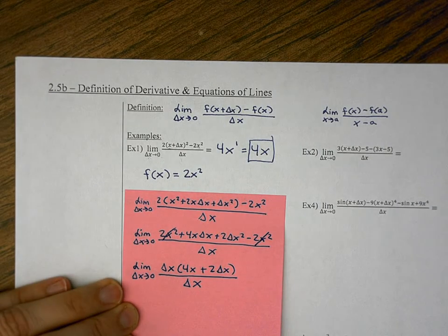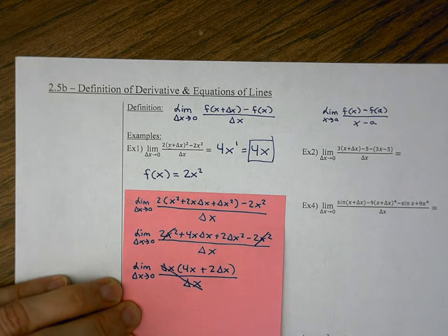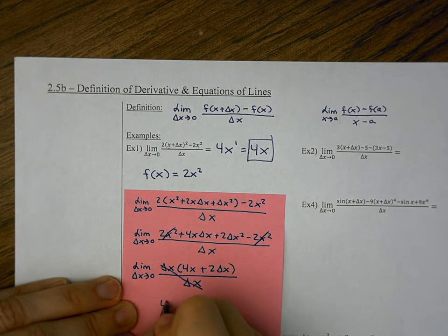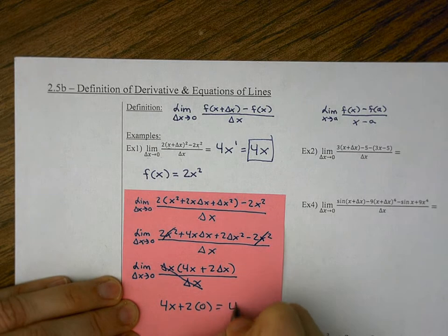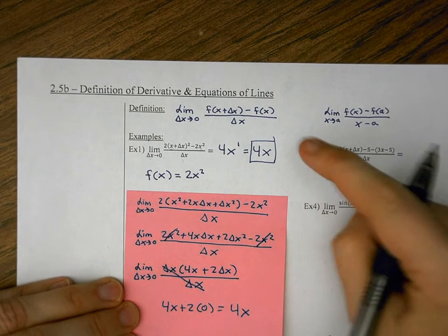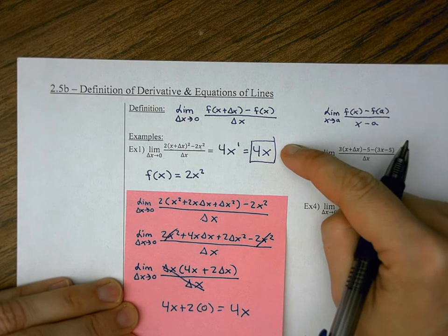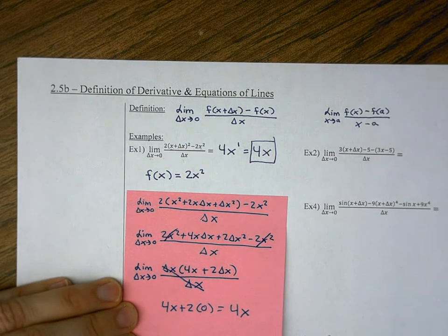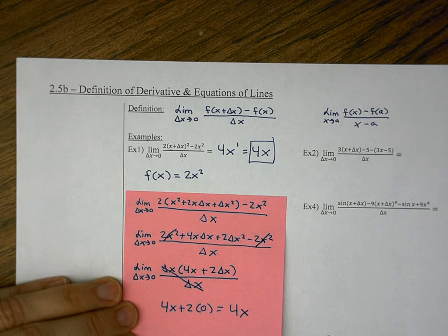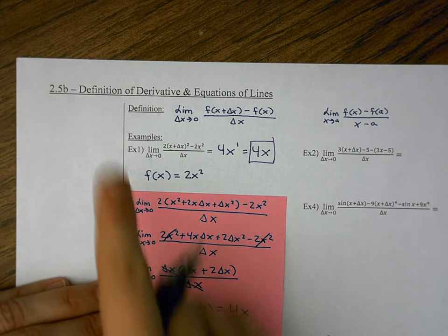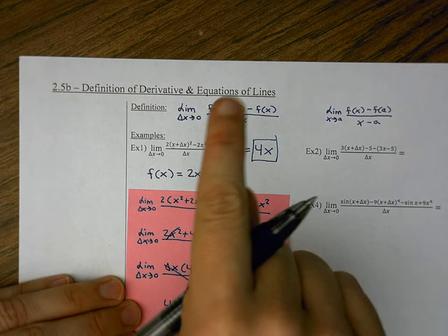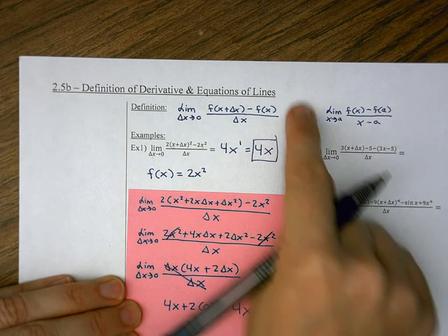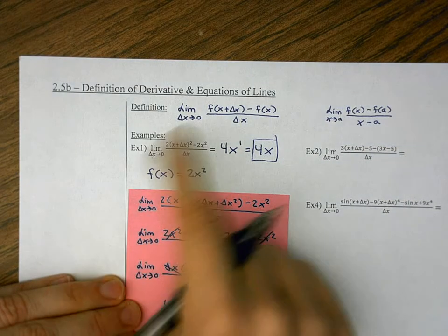Okay? Well, delta x divided by delta x is 1. They cancel. And then delta x is approaching 0, so now when I plug it in, I get 4x plus 2 times 0, which is just 0, and 4x plus 0 is 4x, which is the same thing you get by just taking the derivative of your f of x. Okay? Again, we want to be able to do this. It's a whole lot faster, right, than walking through our limit process. But it does require us to be able to recognize the pattern involved in this definition of derivative, which again is everything we talked about at the beginning of this.